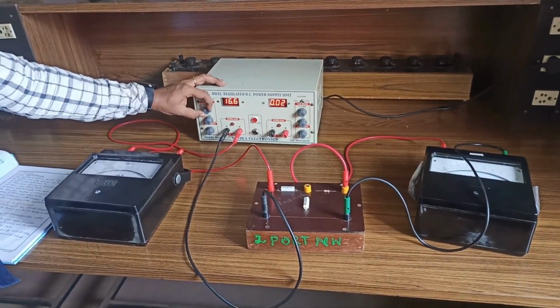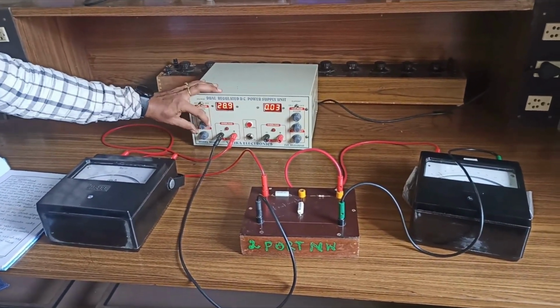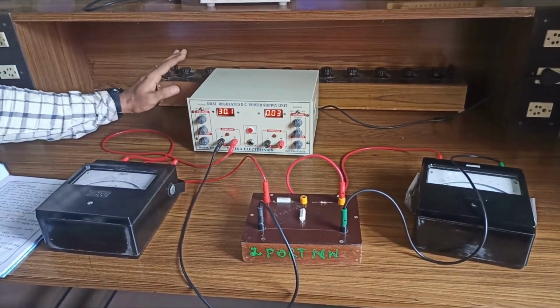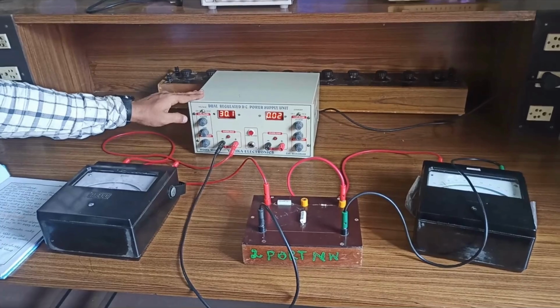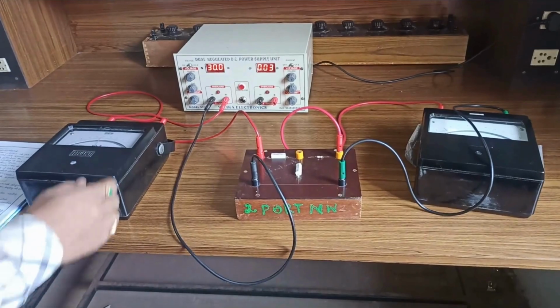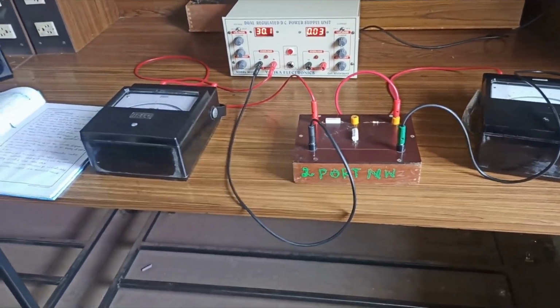As soon as you slowly increase the voltage, it will reach 30 volts. So this is 30 volts. RPS is supplying 30 volts. This will act as V1 and this will act as I1. Okay, so we'll write down the calculations now.